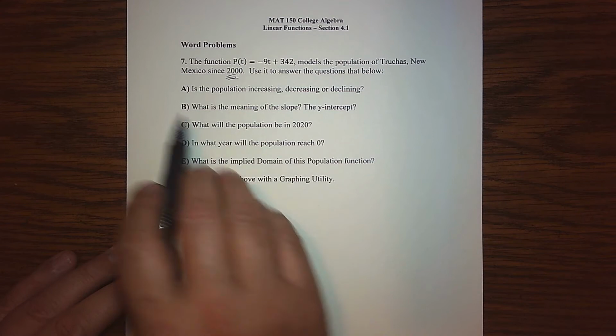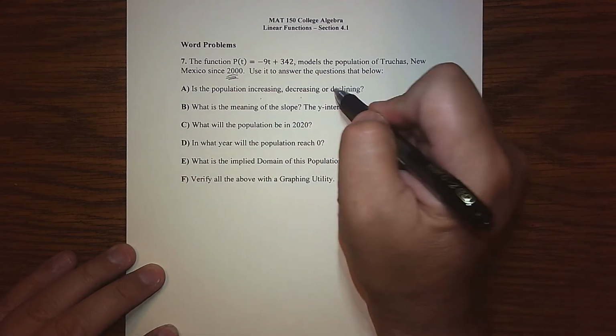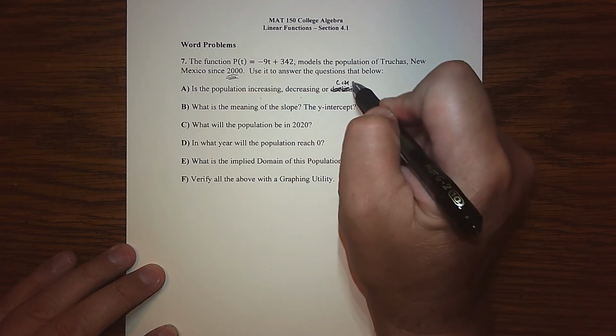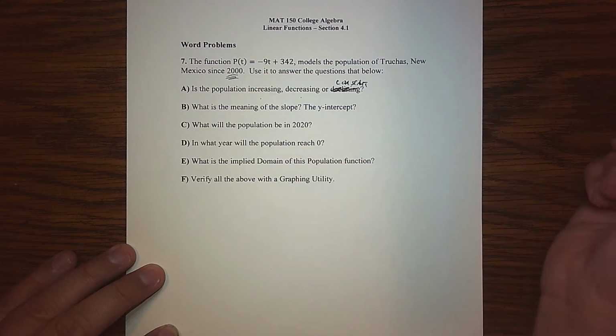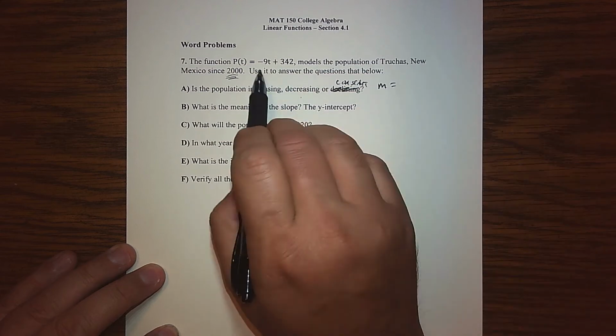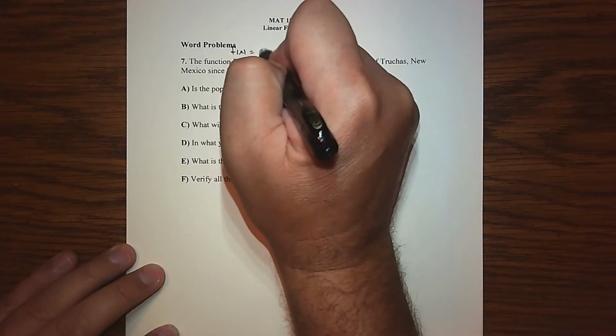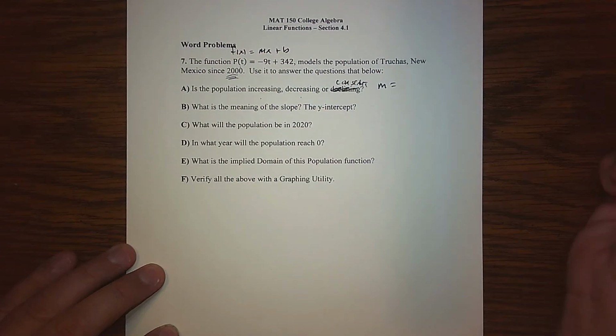So the first question asks, is the population increasing, decreasing, or constant? In this case, this all deals with the slope. I know we're using t's, but this pretty much mimics our f of x equals mx plus b.